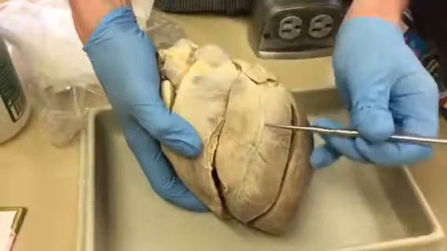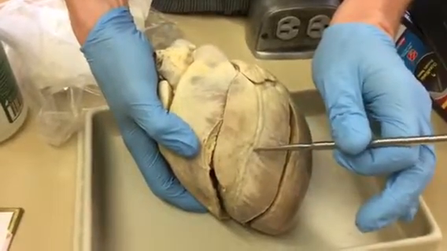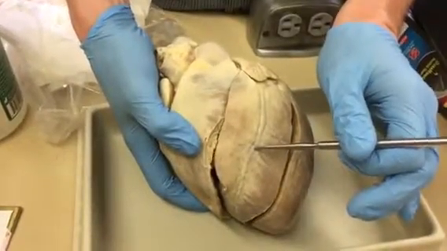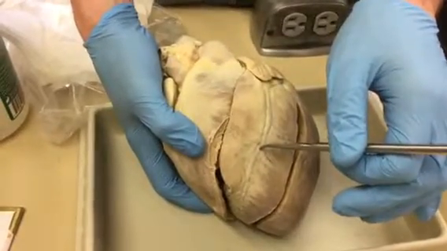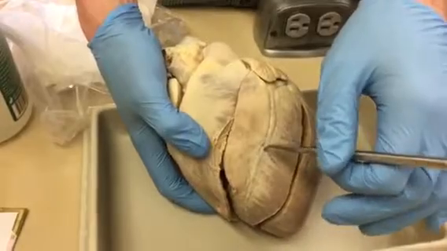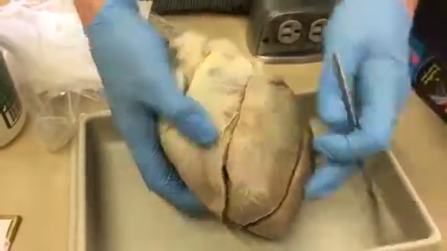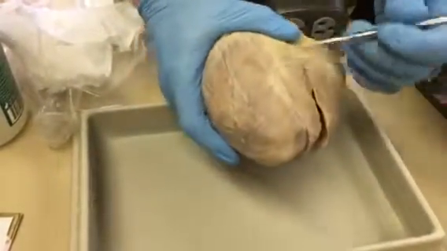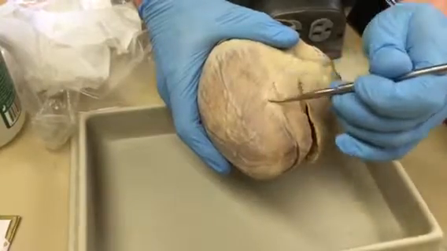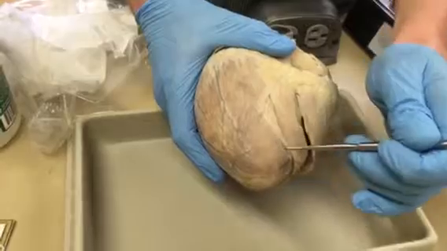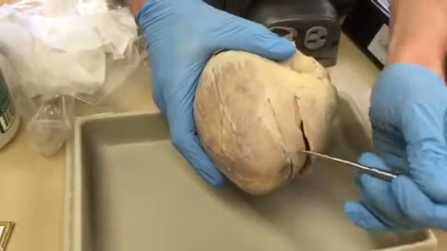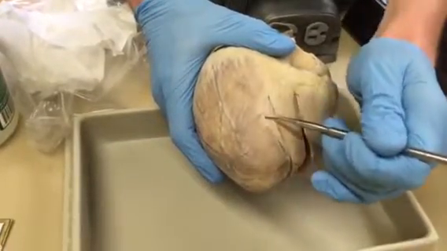So if I had a pin here and asked what structure that is, you'd say it's the anterior interventricular sulcus. If I asked what vessel it is, you'd say the anterior interventricular artery. The posterior one is actually here. The way they've cut it is a little weird, but that's the posterior side, both the sulcus, and in that sulcus is the artery we can kind of see underneath.